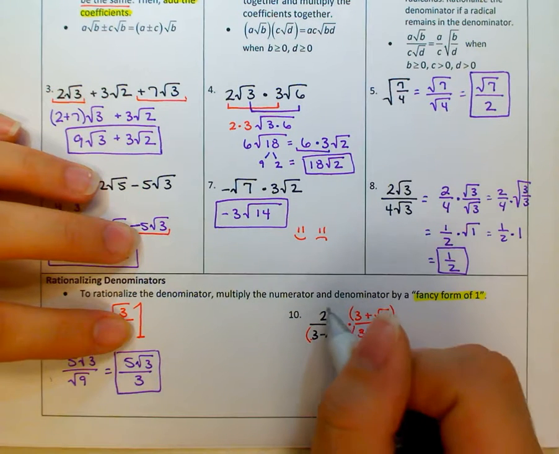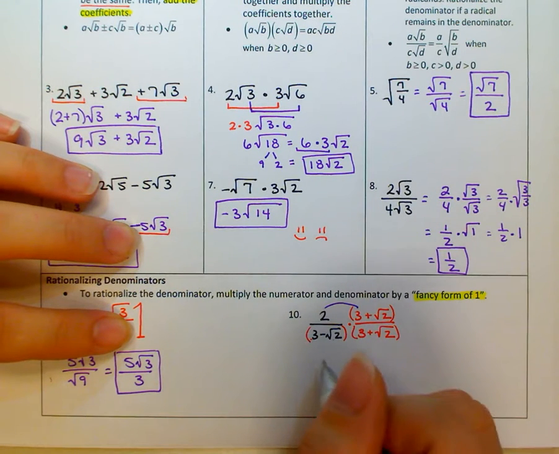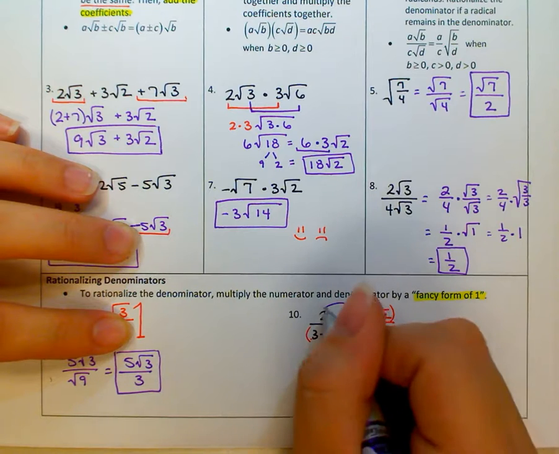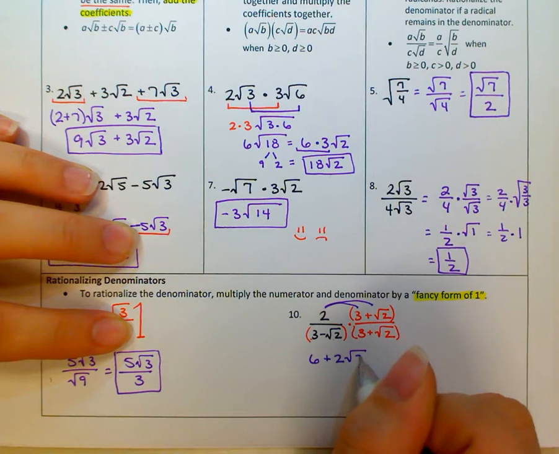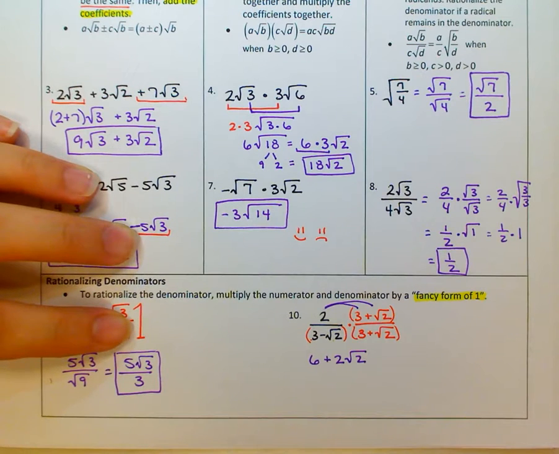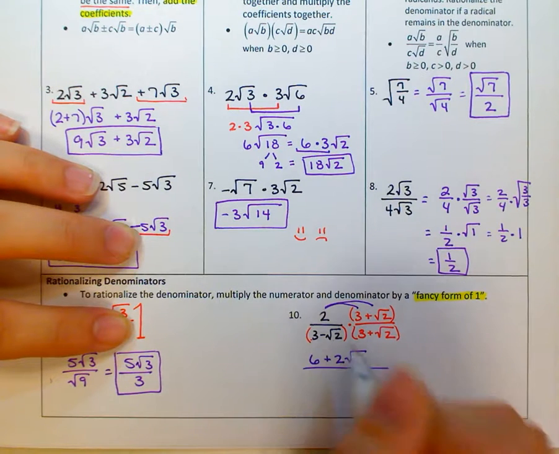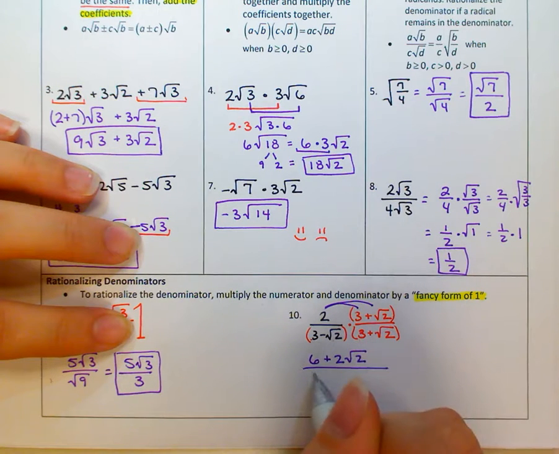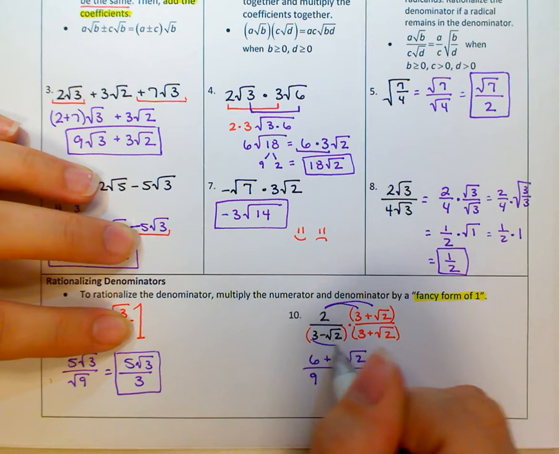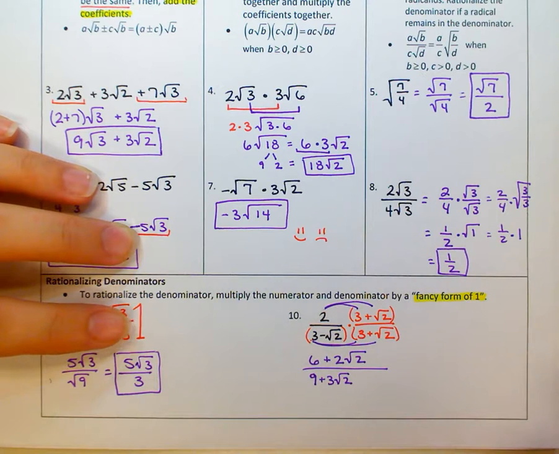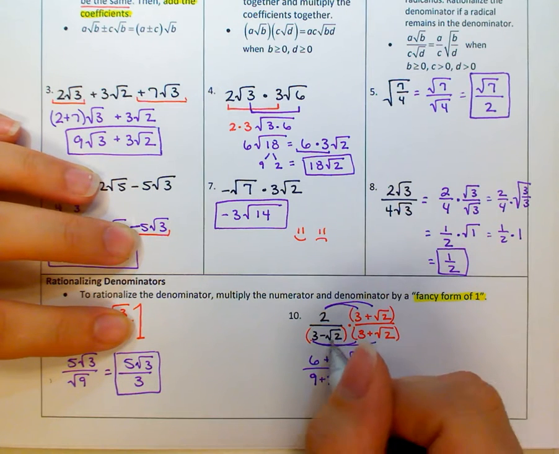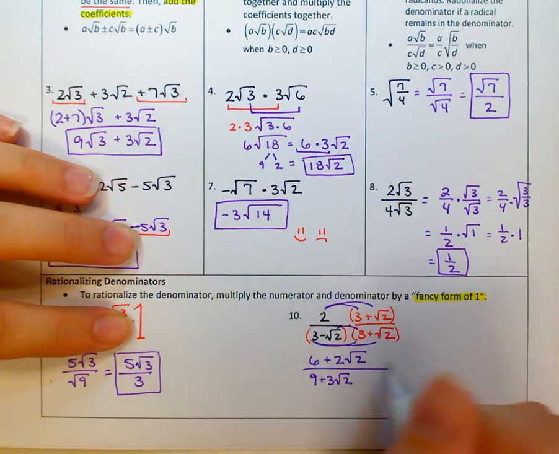So on top we're going to distribute. 2 times 3 is 6. And then we're going to do 2 times the square root of 2. So 2 is an outside number, square root of 2 is an inside number, so we just write them side by side. On bottom we have 3 times 3, which is 9. But then we have to also do 3 times the square root of 2, so plus 3 square root of 2. Inside with inside, outside with outside. Then we would have negative square root of 2 times 3, so this guy times this guy. So that's negative 3 square root of 2.